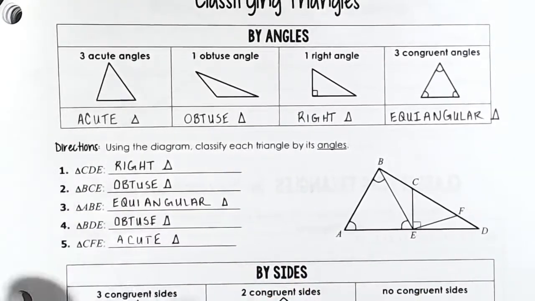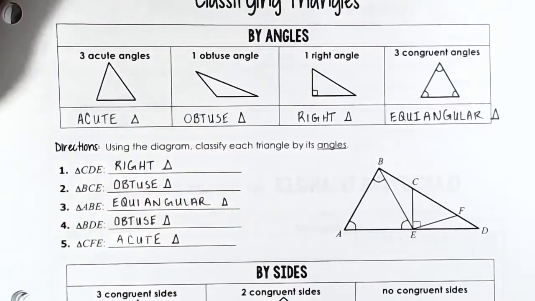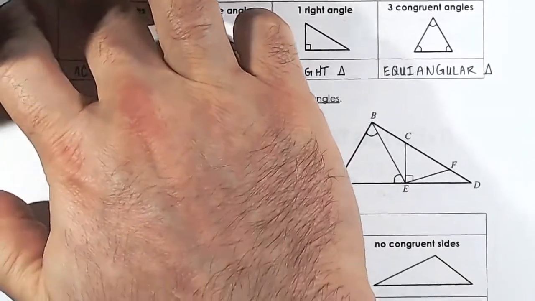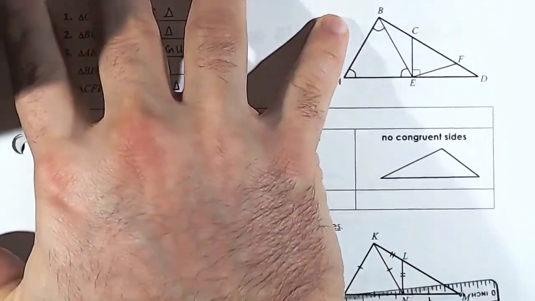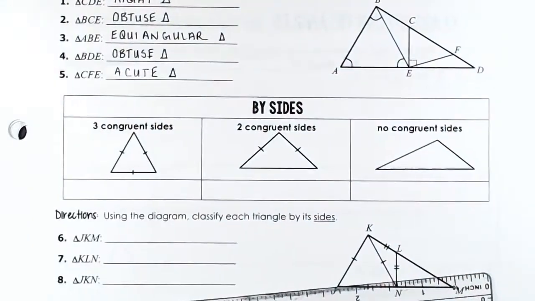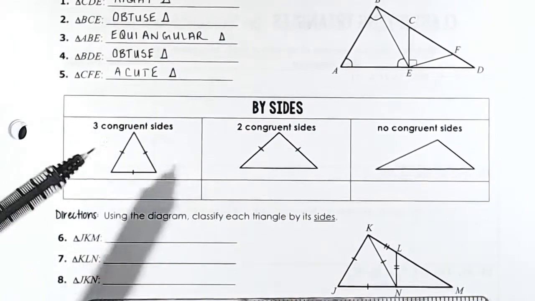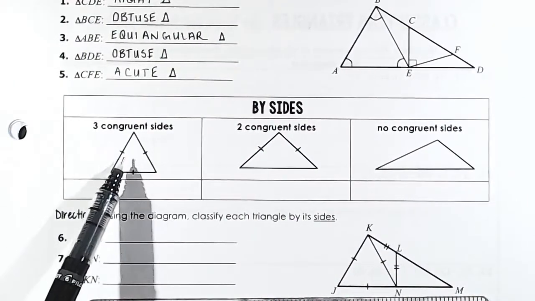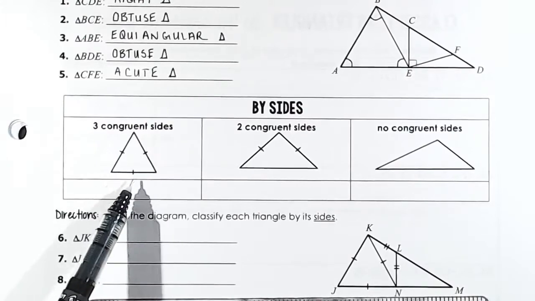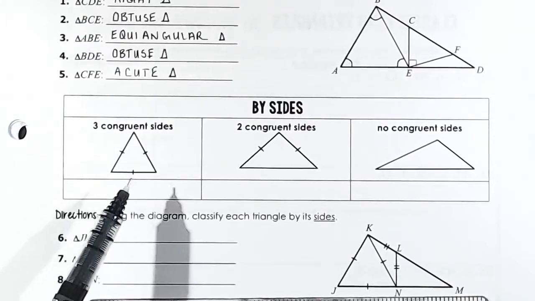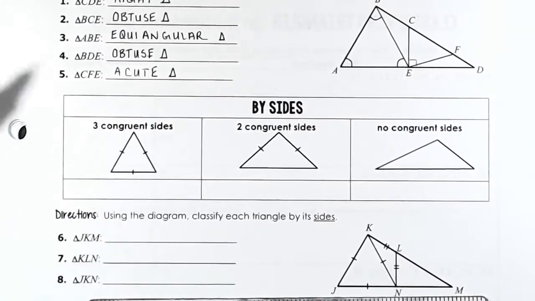Okay, so now we've classified triangles by their angles. Let's now look not at the angles, but at the sides. So we're given three triangles here. In the first triangle, these little hash marks or dash marks on the sides indicate that they are congruent.